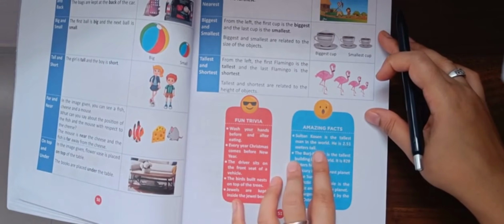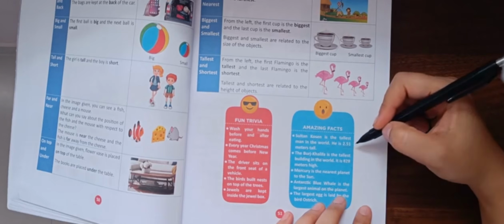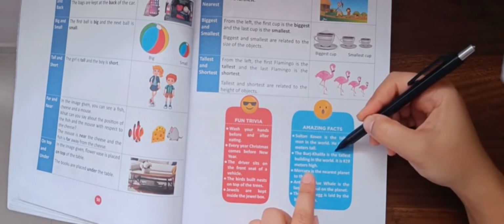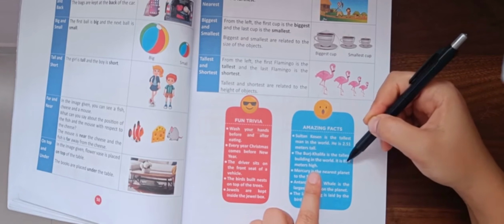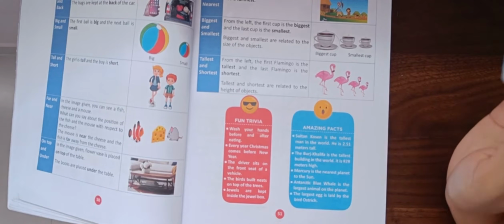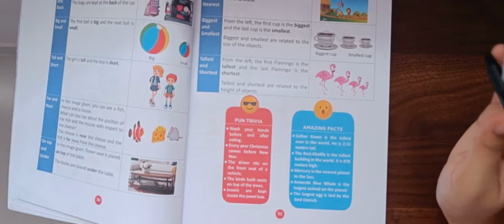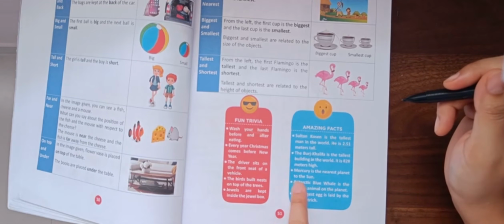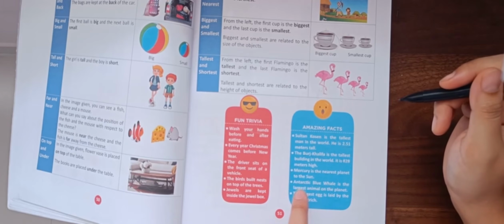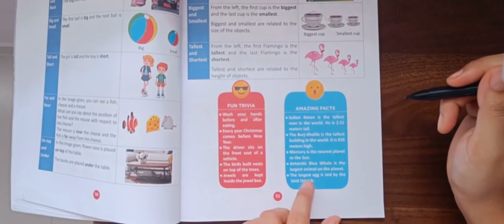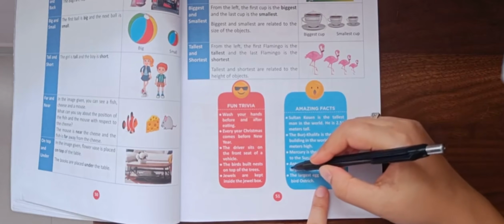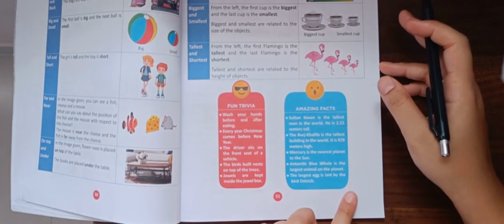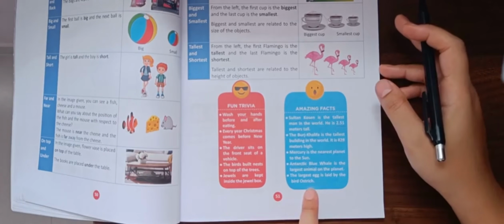Sultan Kosen is the tallest man in the world and he is 2.51 meters tall. The Burj Khalifa is the tallest building in the world. It is 828 meters high. Mercury is the nearest planet to the sun. The Antarctic blue whale is the largest animal on the planet. Which animal is the largest? Antarctic blue whale. The largest egg is laid by the bird ostrich.